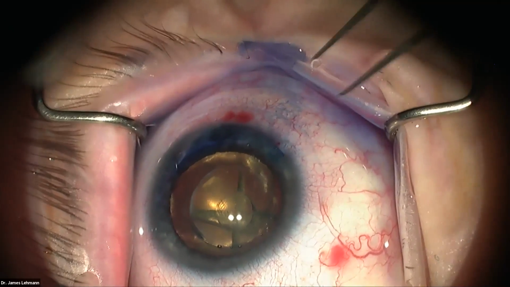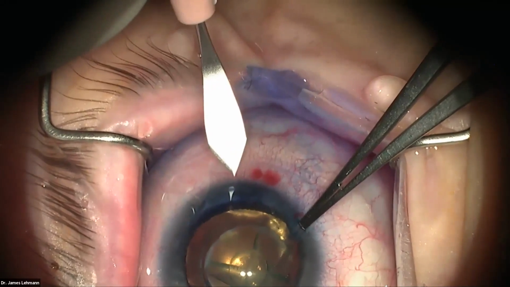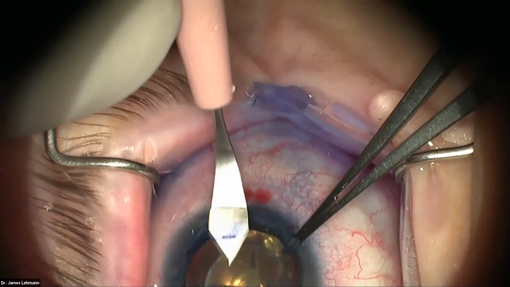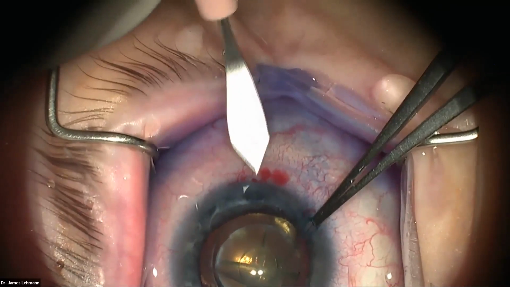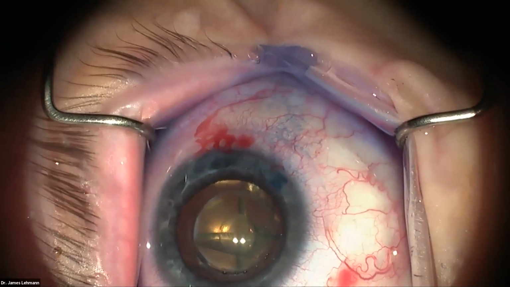We're going to go over wound construction during the lecture part, but basically I like to do it at the limbus, and you want to get some of the vessels there so that you have a little bit of bleeding, and you want to try to make it as square as possible. See some bleeding from the vessels there? That tells you you have a good incision that will heal well.